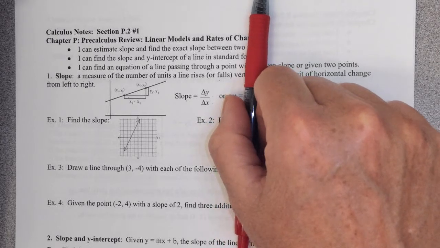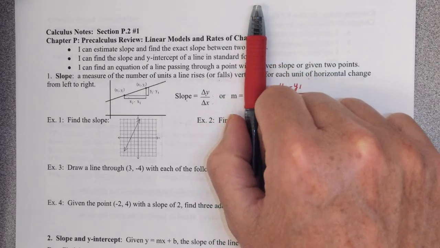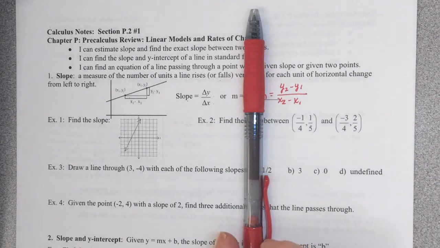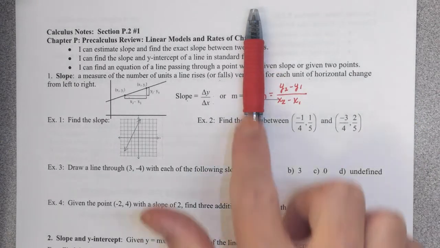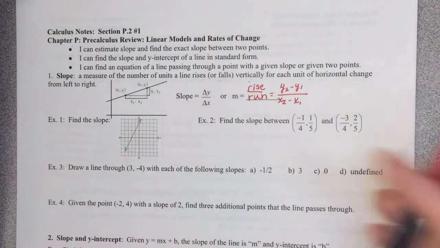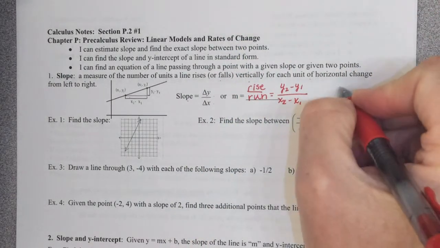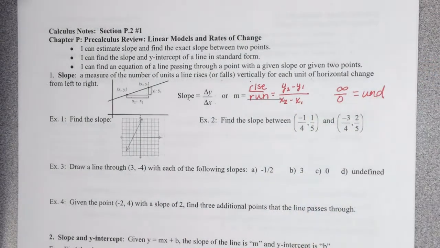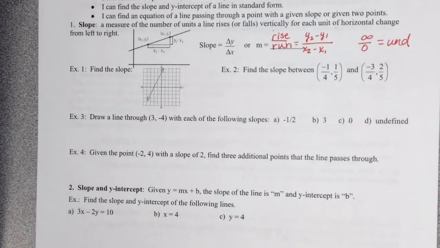100 million, until finally this slope right here is called undefined. And this slope right here is so steep we can't even define it. The rise is infinity and the run is 0. So infinity divided by 0, that has no meaning. It's undefined. Okay? All right.